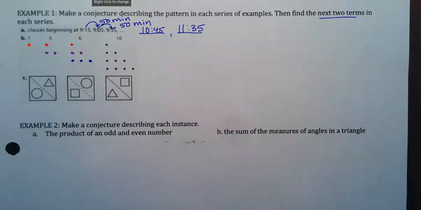And then for your last one, you are starting to see the pattern. We have 1 dot. Let me change my color. Then we have our second row of 2 dots. Our third row has 3 dots. And so our fourth row is going to have 4 dots.